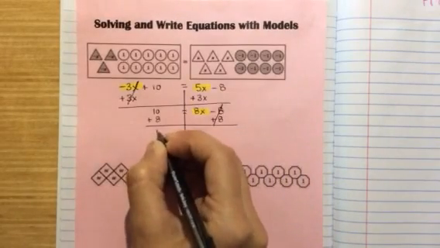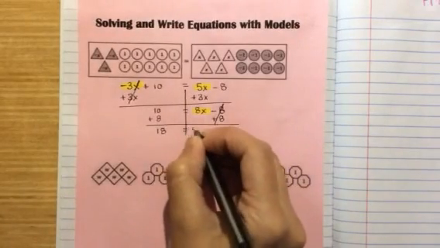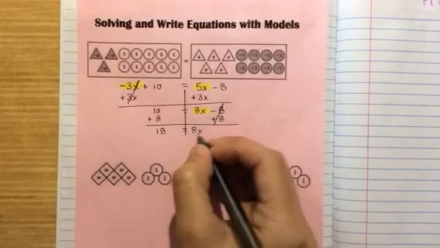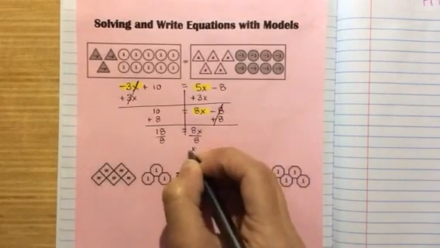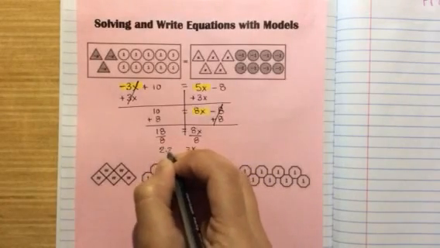So now we have 18 equals 8x. And now the 8 and the x are being multiplied, so the opposite of that is to divide. Divide by 8. So 1x will equal 2.25.